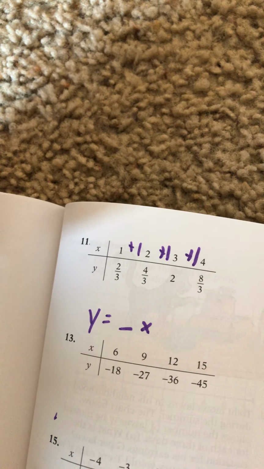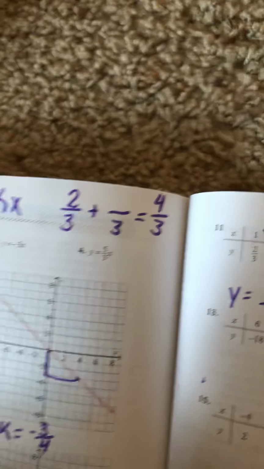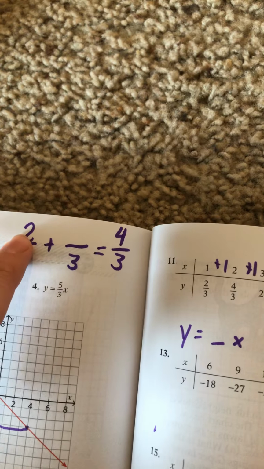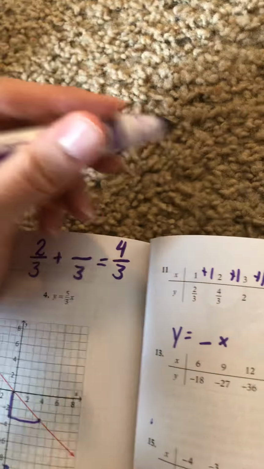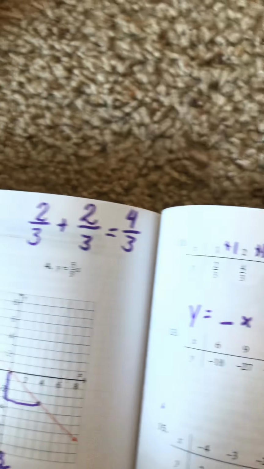Well, I'm going to write this over here. We know our denominator is going to have a 3 because when we add fractions, we have to add with the same denominators. So 2 plus what equals 4? Oh, 2 plus 2 equals 4. So we are going up by 2/3 right there. Let's see if that works for 2.